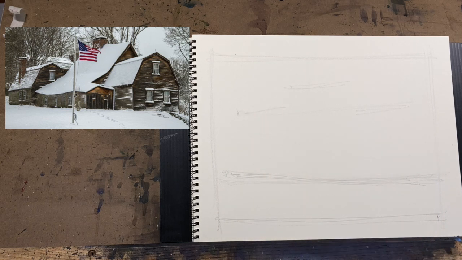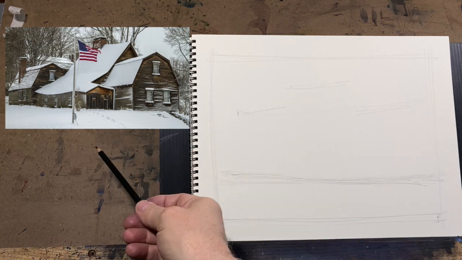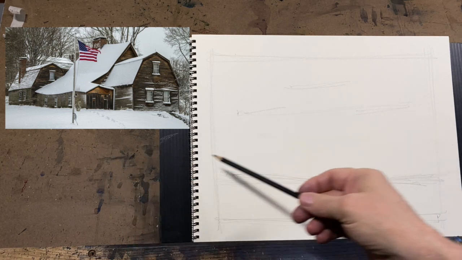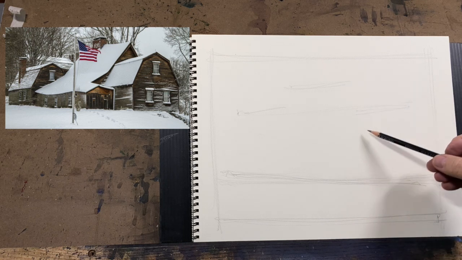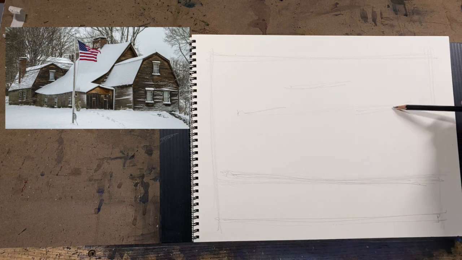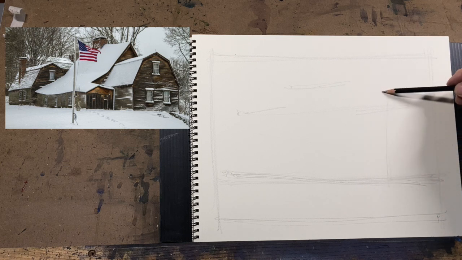And so just putting a couple lines there helps me get started. Now, my vanishing points are way out here for one and off the paper to the right for the other. So we can't really include them in our subject, but we're going to use the same principle, and I think that'll be clear to you as we start to create the building.